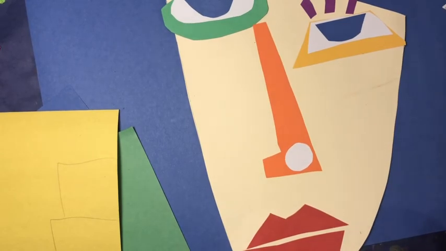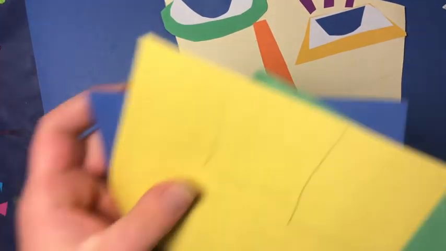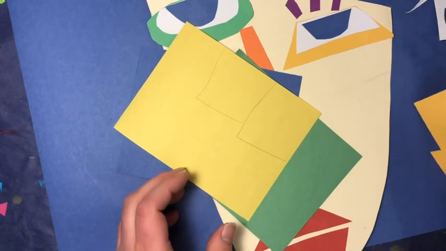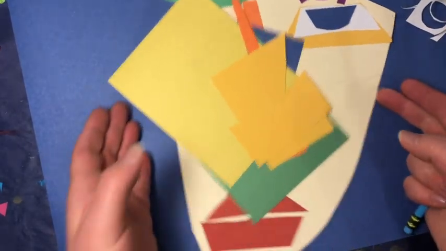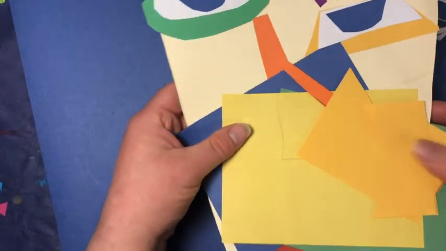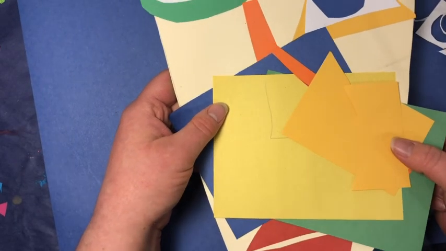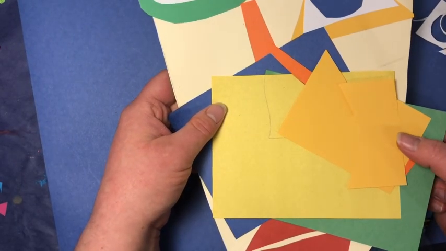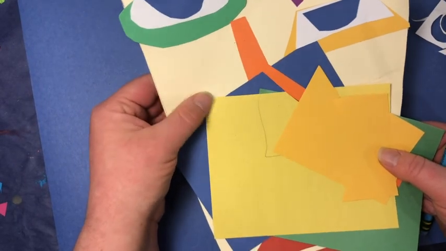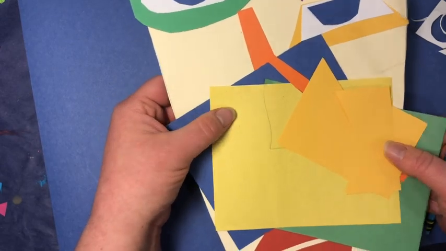Once you have gotten this far, I want you to put all your leftover scrap papers in your folder with your mask. And next week, we're gonna add some details in oil pastel and color the base of the face and stuff, okay?